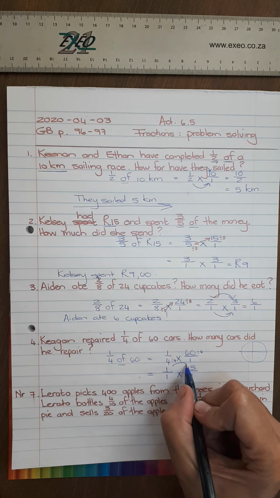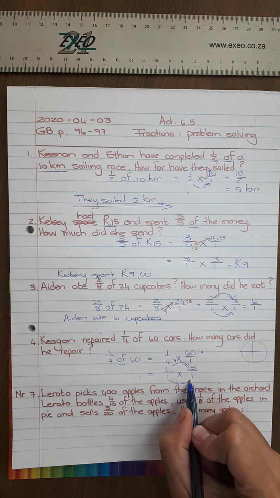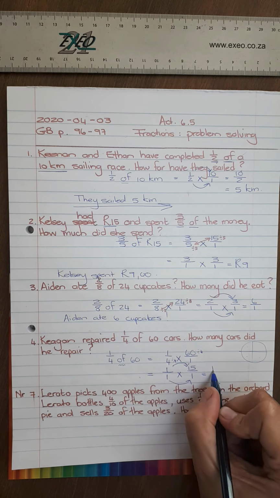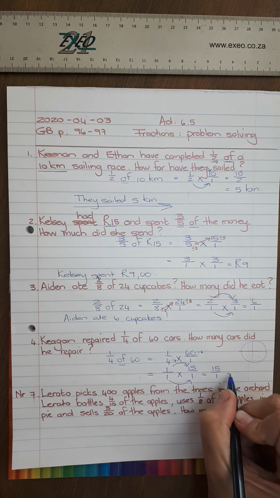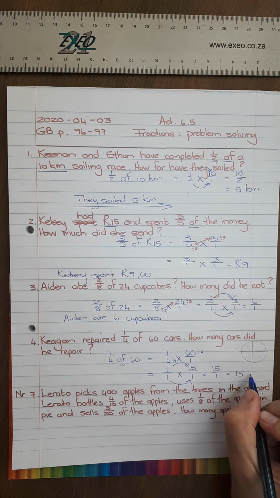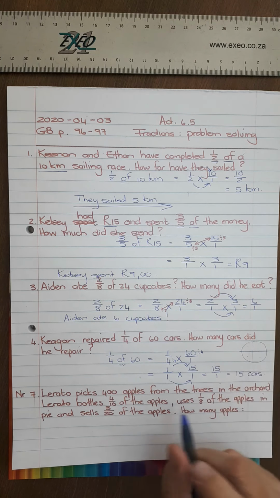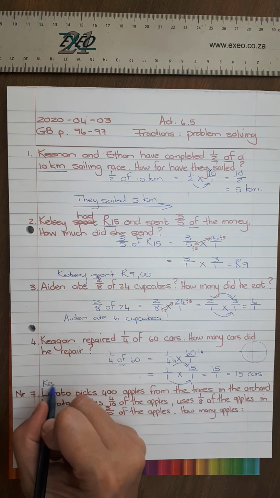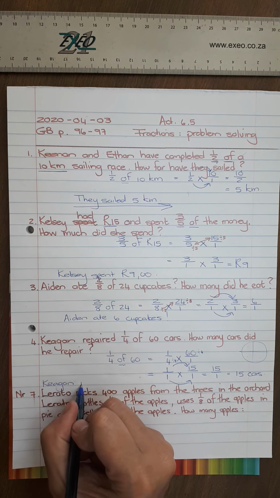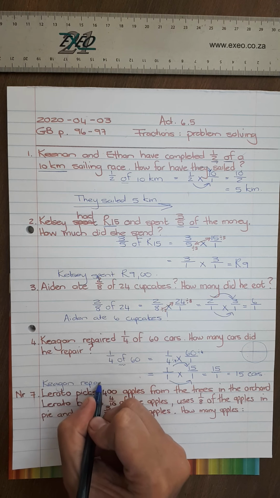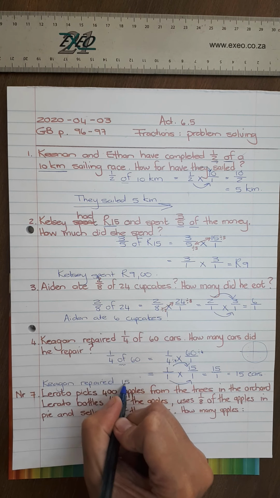So I end up saying 1 times 15 and 1 times 1. That gives me 15 over 1. That equals 15 cars. So Keegan repaired 15 cars.